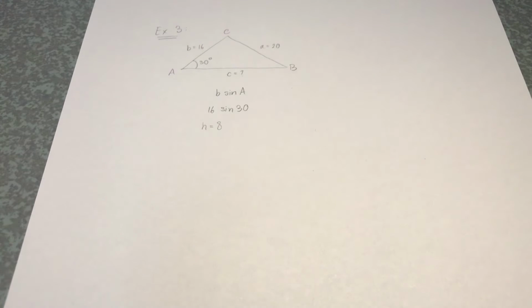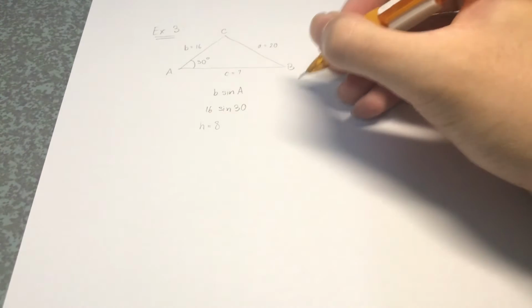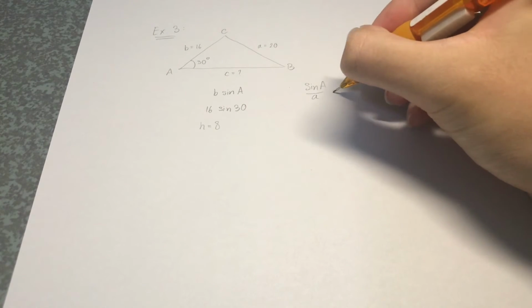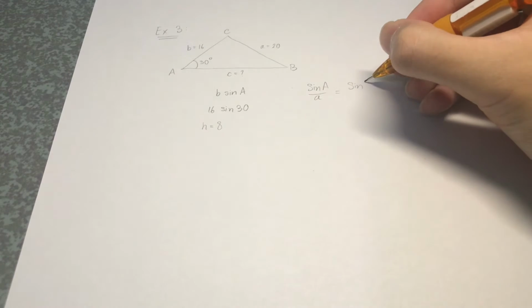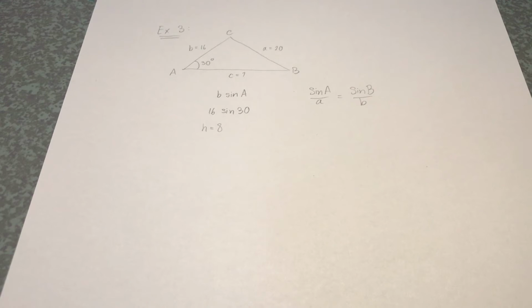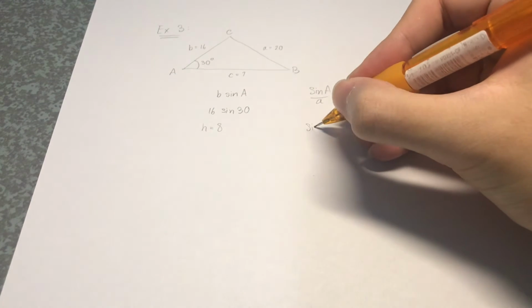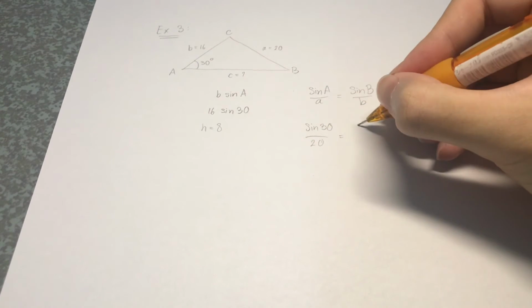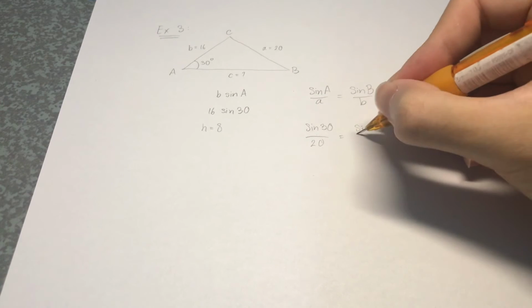After that, let's find the angle B. We know both the opposite side and angle A, so we write the formula as sine A over a equals sine B over b. Then we simply plug in all the values: sine 30 over 20 equals sine B over 16.